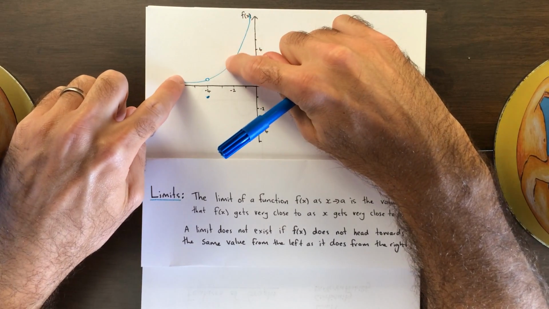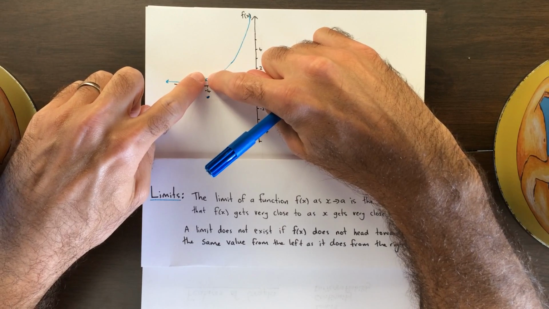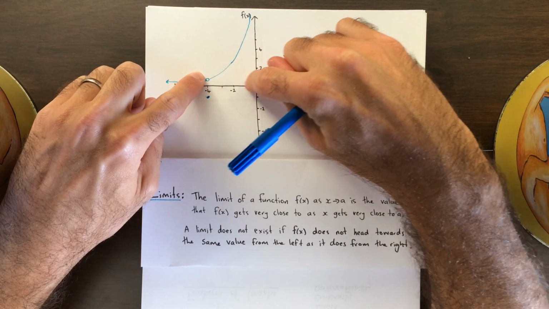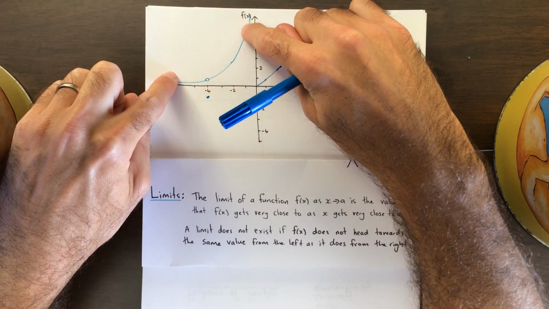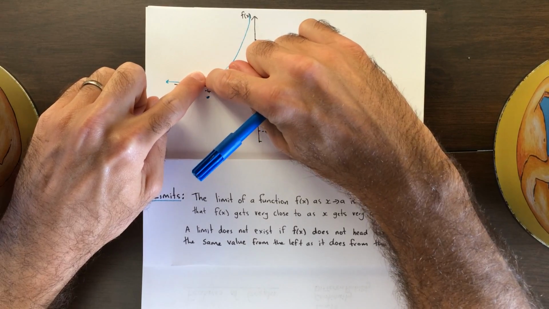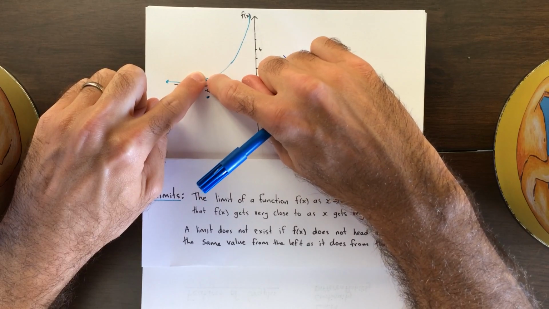If I stayed on that graph and I followed it towards x equals -4, it seems like the graph is heading towards 1. So the graph is tending towards 1. Although at that point it jumps down here to -1. The limit is concerned with this 1 point.